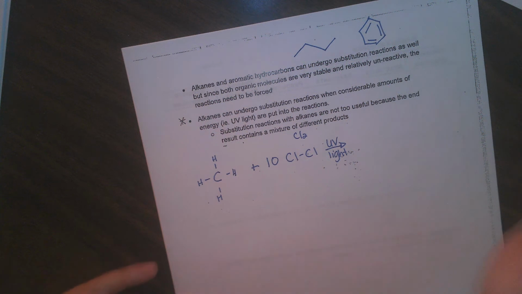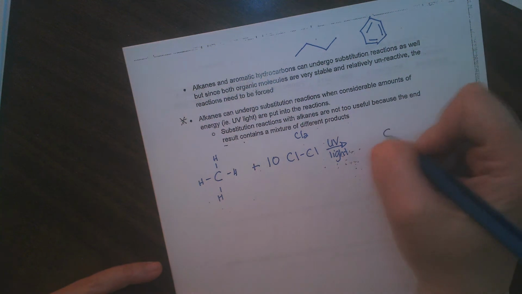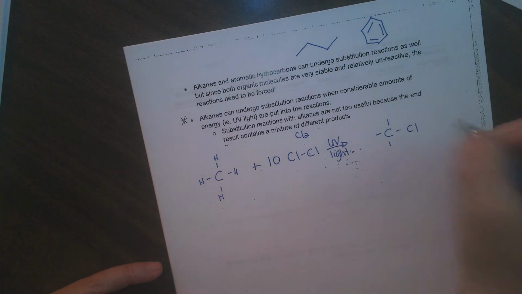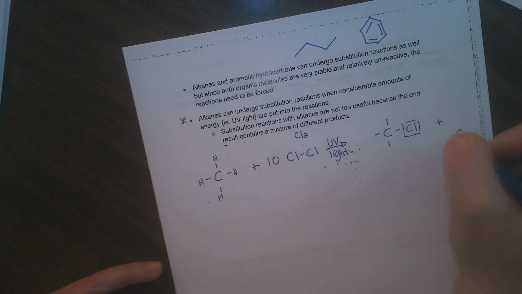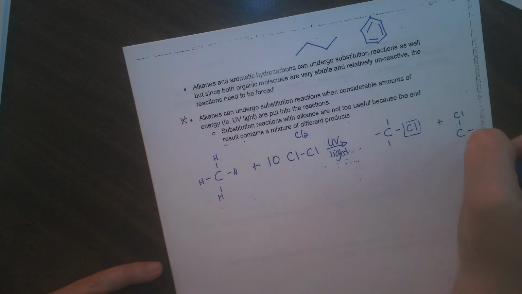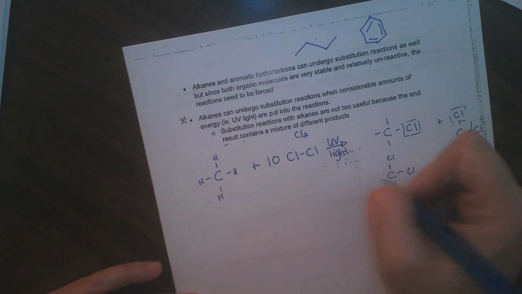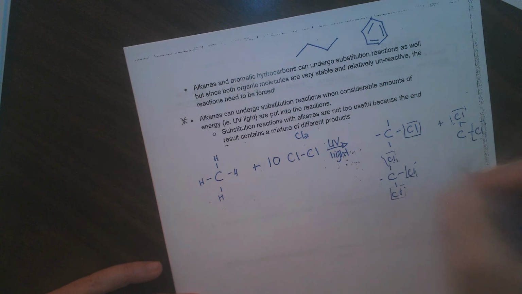Okay. What are we going to get? We could get a carbon with 1 chloride. That's 1. We could get a carbon with 2 chlorides on it. That's 2. That's 3. We could get a carbon with 3 chlorides on it. 4, 5, 6.